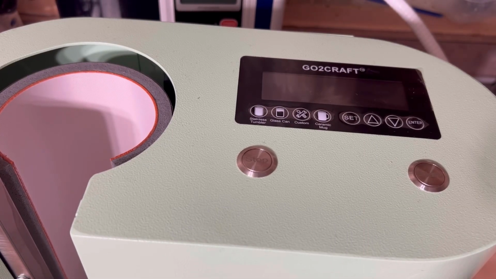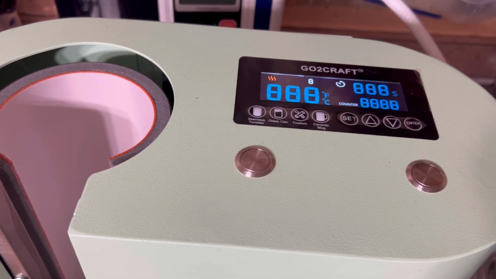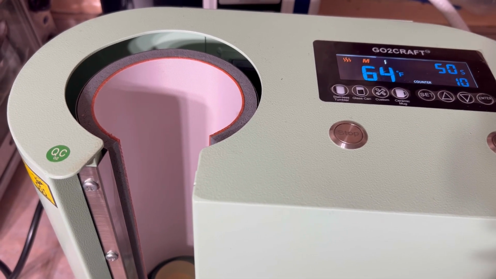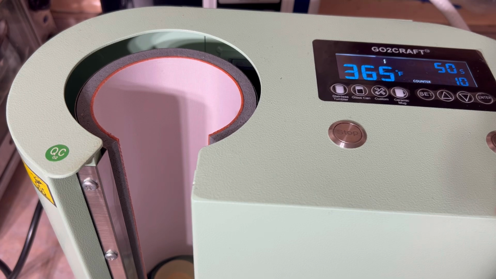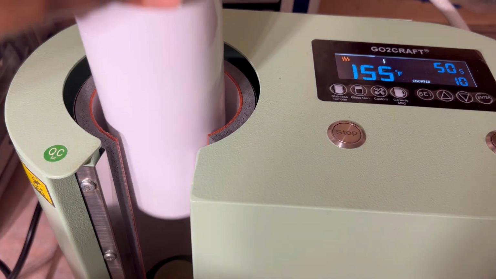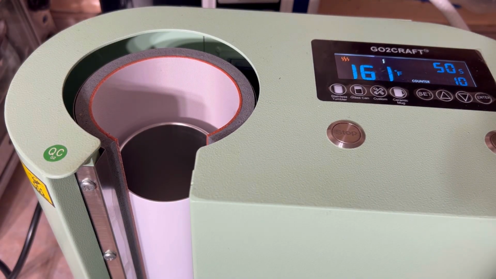Okay guys, so today I'll be using the Go2craft Tumbler Press to do this project. I'm gonna set it to stainless steel tumbler, which is 365 degrees, and it's gonna heat up.